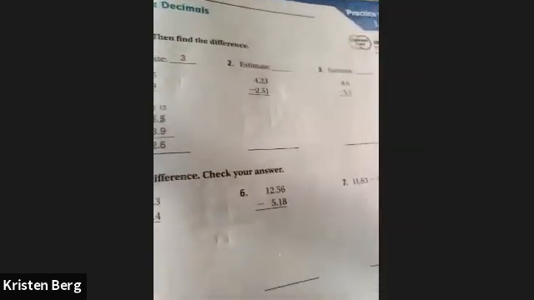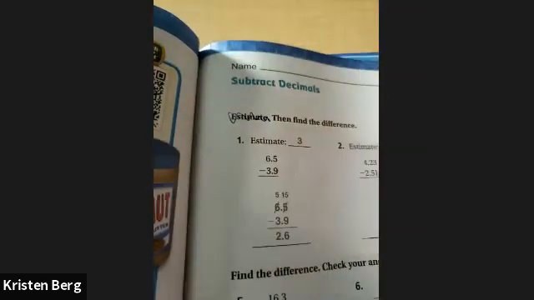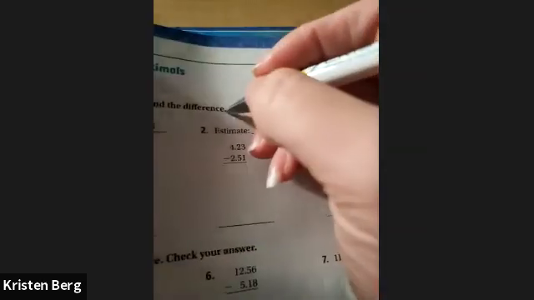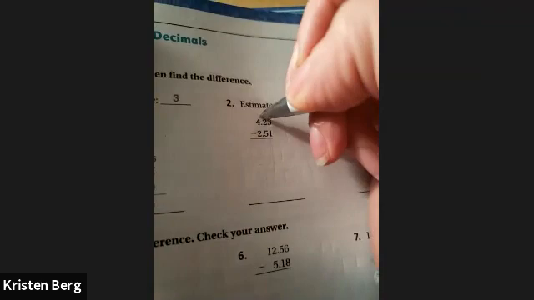All right, now I am going to come over here. First of all, again, I don't want you to estimate. I just want you to find the difference. Again, the difference is the answer to a subtraction problem. So real quick, I will just quickly do this one.